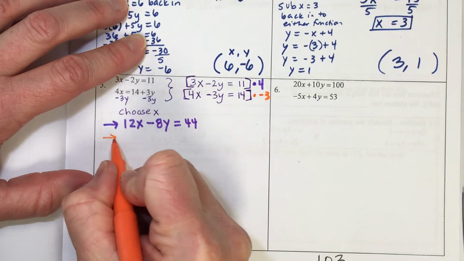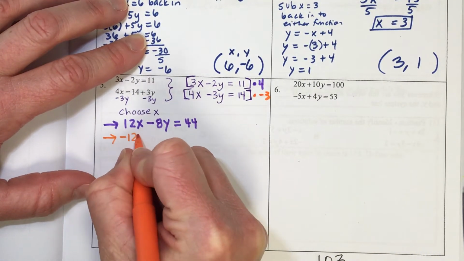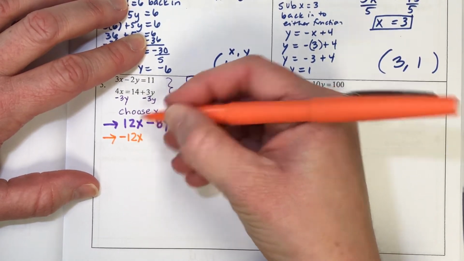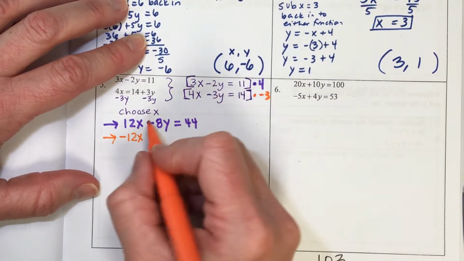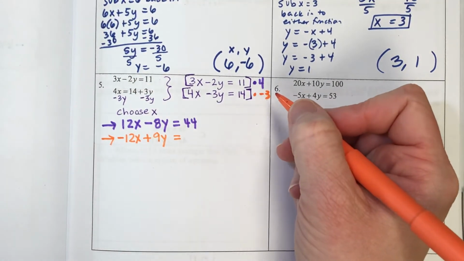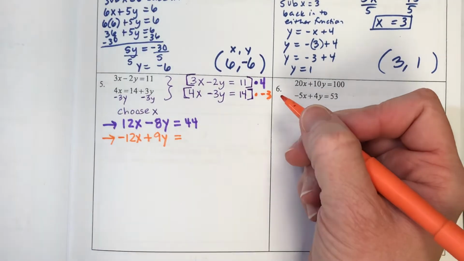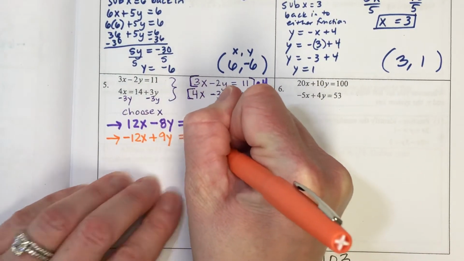Here will be my new second equation. So 4 times negative 3 is negative 12, which is what I needed for my terms to eliminate. Negative 3 times negative 3 is positive 9y. And 14 times negative 3 is negative 42. I had to use my calculator for that one.